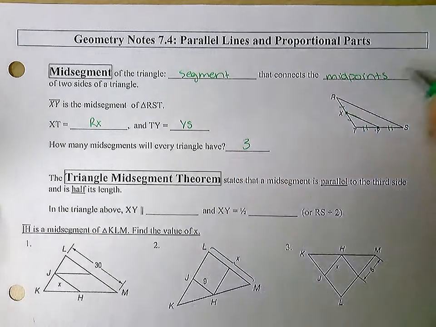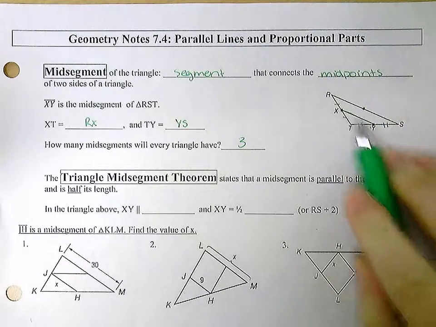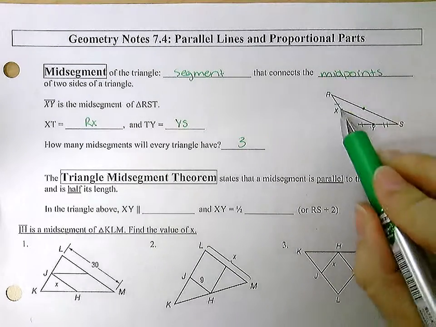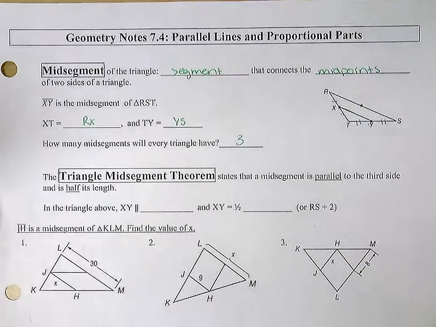Okay, because you have 3 midpoints. So there would be a midpoint on RT, on TS, and on RS. And then you can connect each line to those midpoints. So there would be 3 in each triangle.